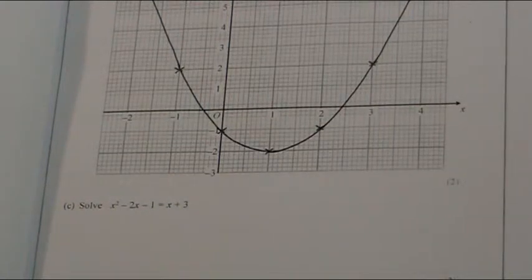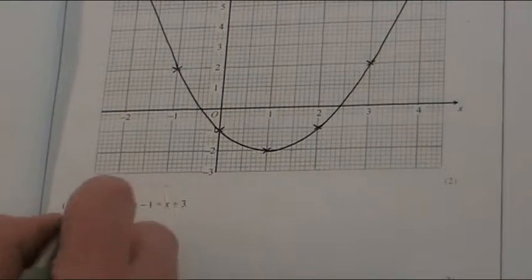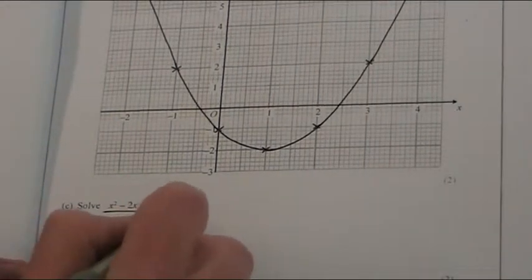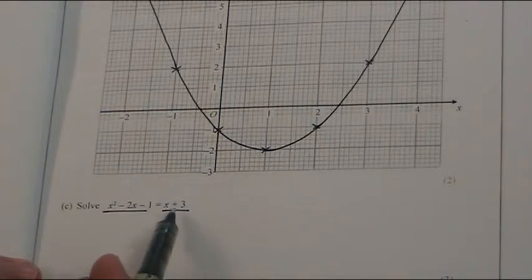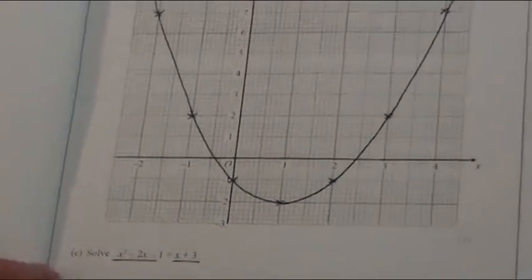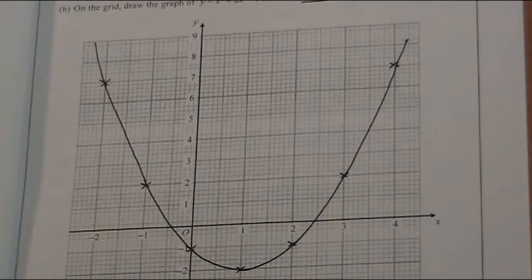Part C can be done in two different ways. This is simply saying where this graph is equal to this graph. This one you've already drawn. This is the graph y equals x plus 3. Let me show you the quickest way of drawing the graph y equals x plus 3.